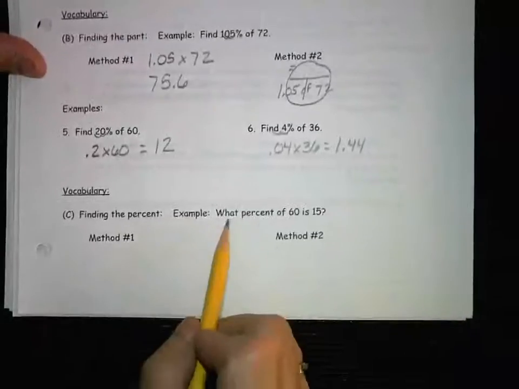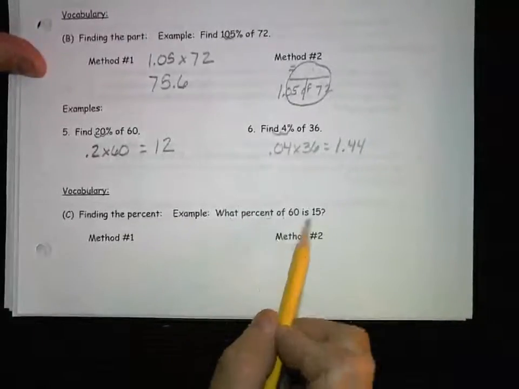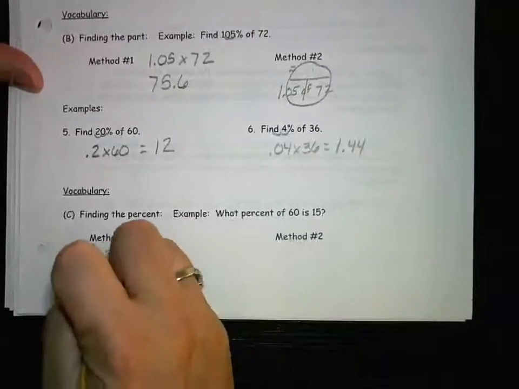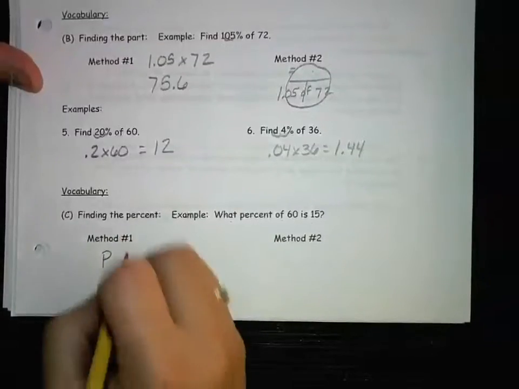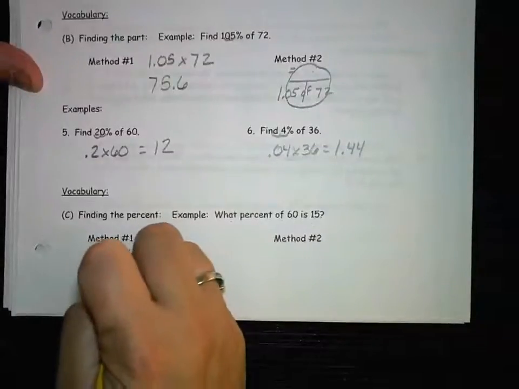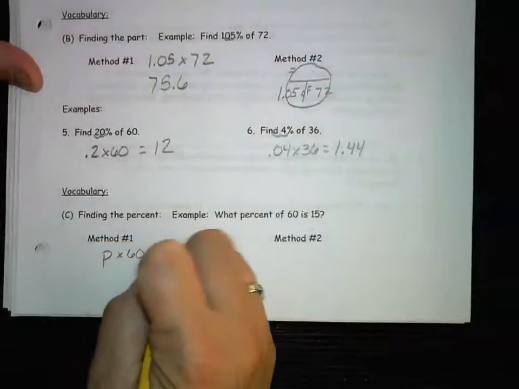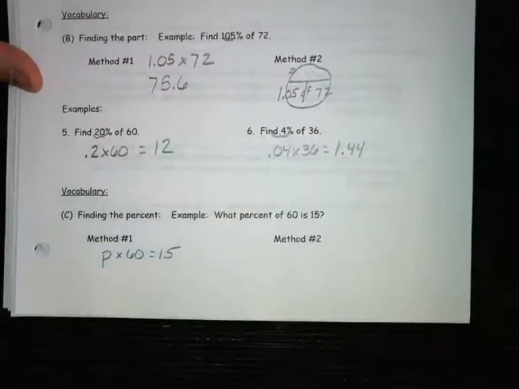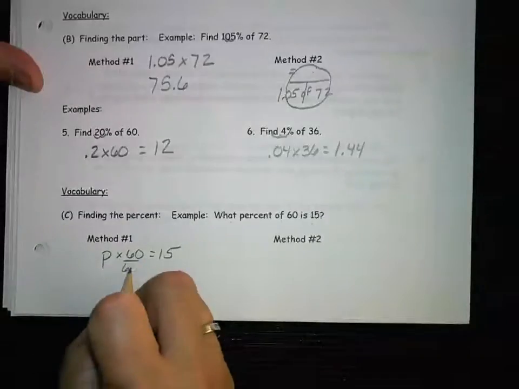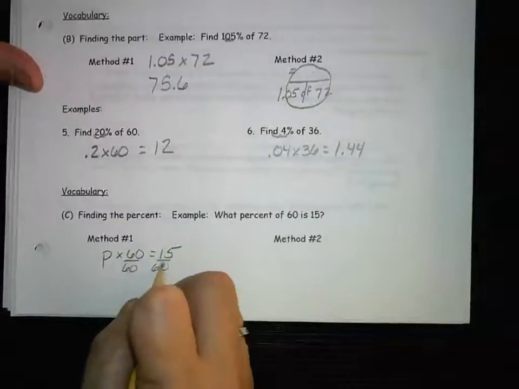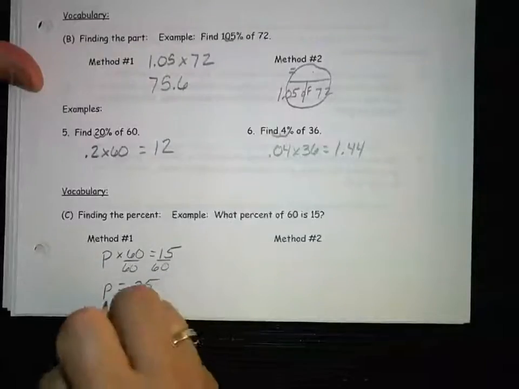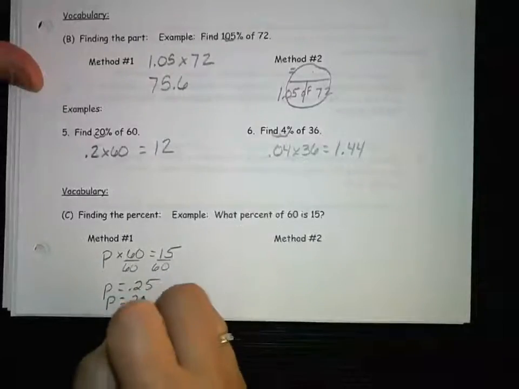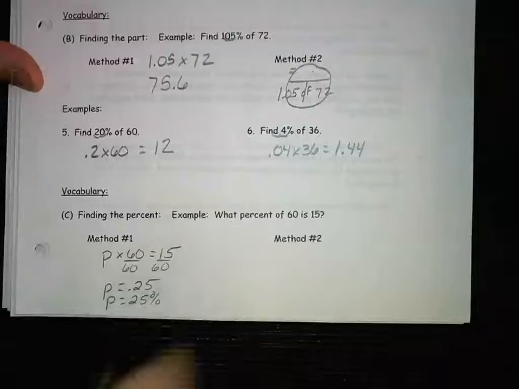Letter C, what percent of 60 is 15? What percent is where we're going to have our variable. Of 60 is 15. Solving that, you would divide both sides by 60, and you have P equals 0.25, so 25%.